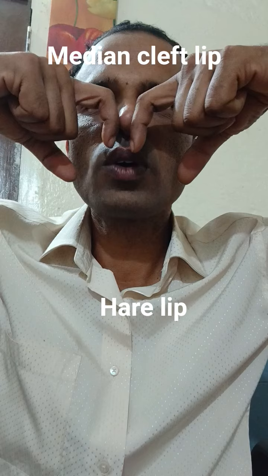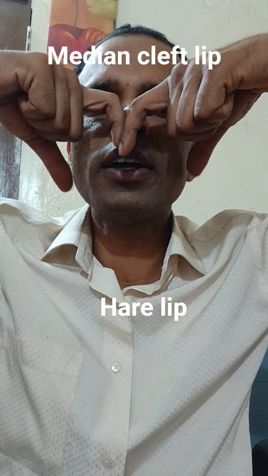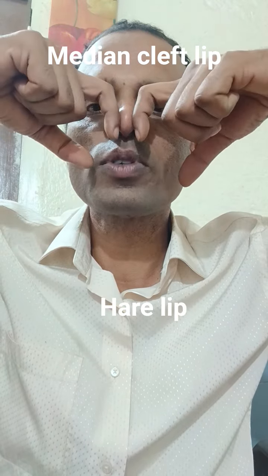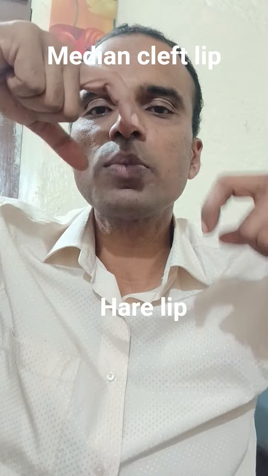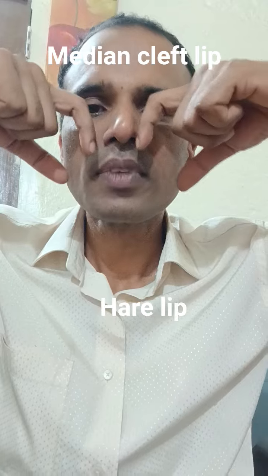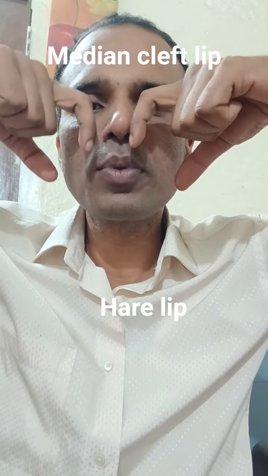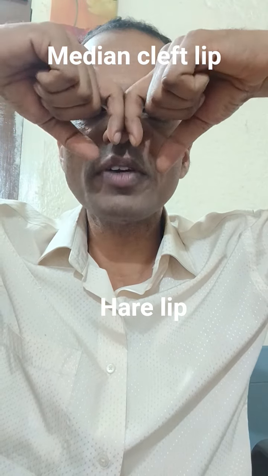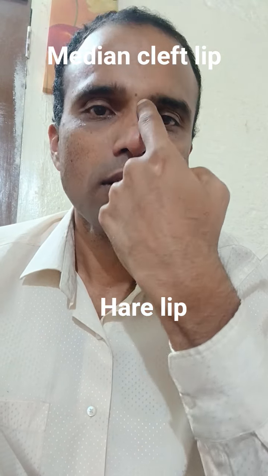This elevation is called as medial nasal process, whereas this is called as lateral nasal process. So there are two medial nasal processes and two lateral nasal processes. Medial nasal process is medial to the nasal pit. Lateral nasal process is lateral to the nasal pit. So once this maxillary process is pushing it like this, the medial nasal processes will approximate with one another. When they approximate with one another, it forms nasal septum, this midline structure.